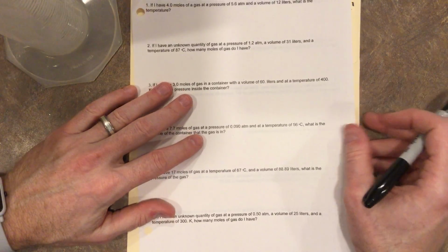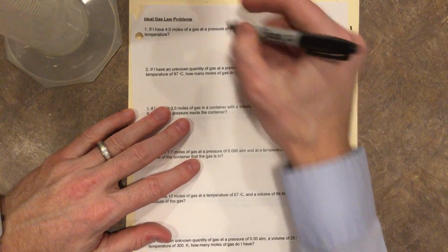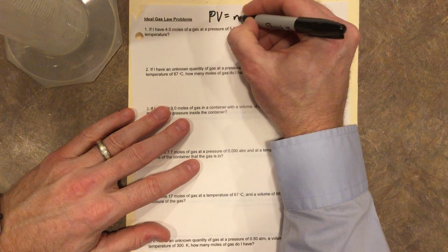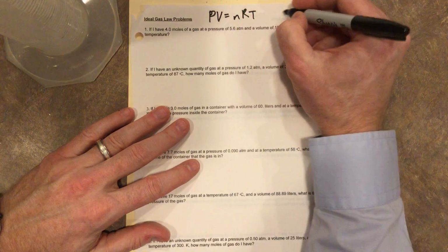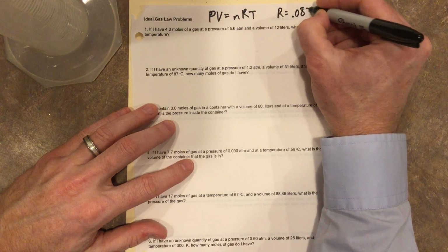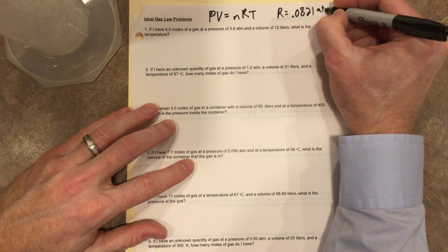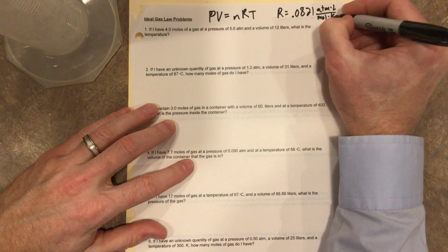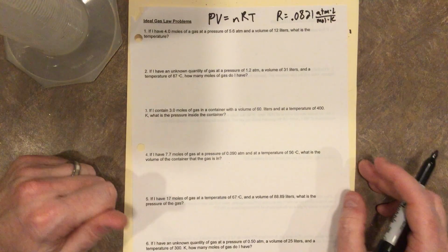I'm going to write the formula up at the top of the assignment. So PV equals nRT. And I'm also going to remind myself that R equals 0.0821 atmospheres times liters over moles times Kelvin. You'll get tired of writing that, but it's a good habit to do.